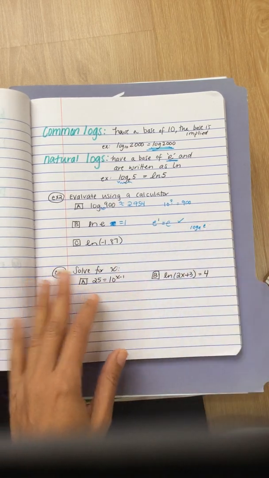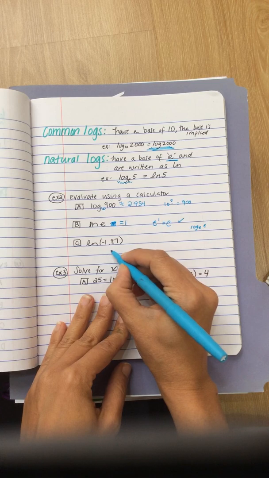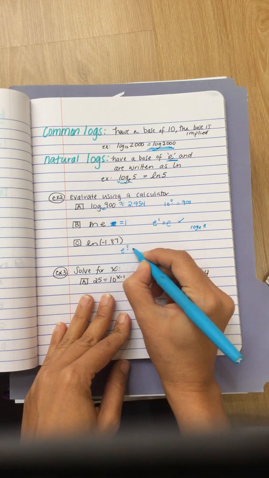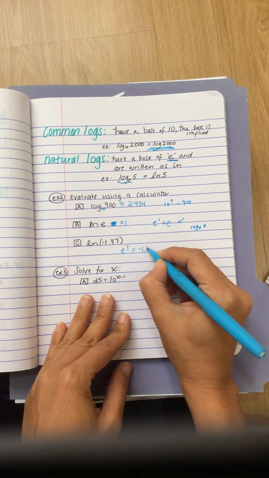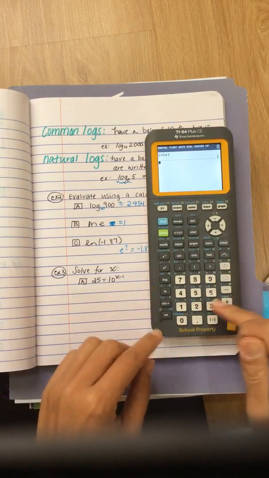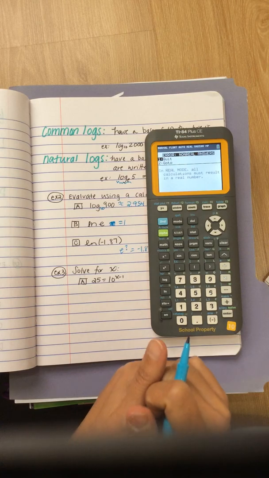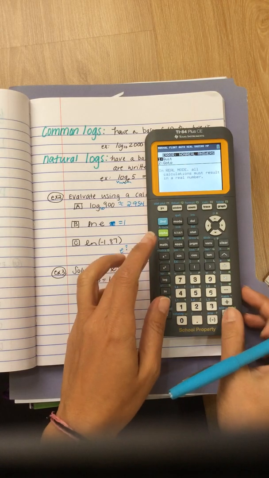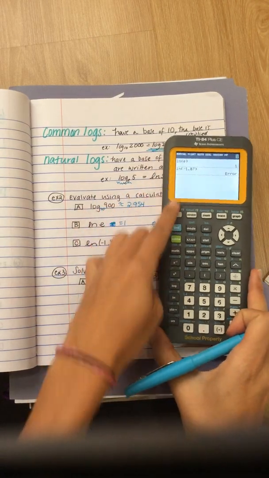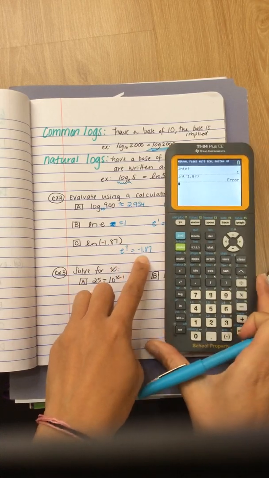And what about this one, the natural log of negative 1.87? So here we're trying to figure out e to what mystery number is going to give me negative 1.87. So what happens when I type that in? Ooh, it says error, non-real answer. So why doesn't that work? Because e to what number is going to give me negative 1.87?